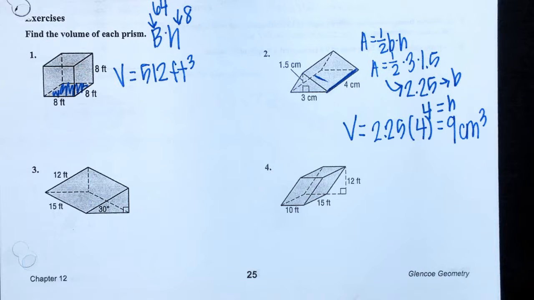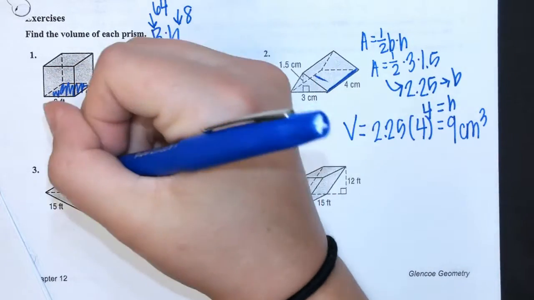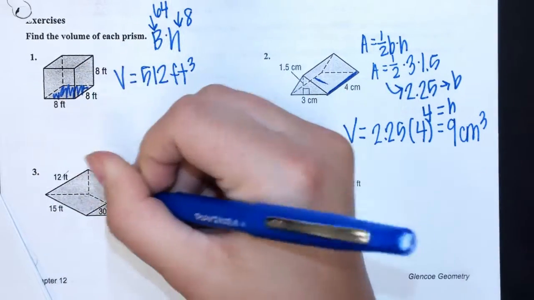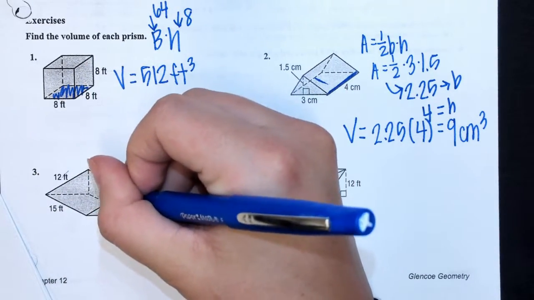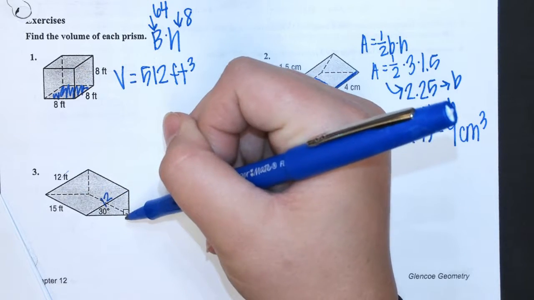Okay, number 3. What's the base? Triangle. Uh-oh. 30, 60, 90. They never go away. Well, if this is 12 right here, then what's this? 12. And that's my hypotenuse of a 30, 60, 90 triangle.